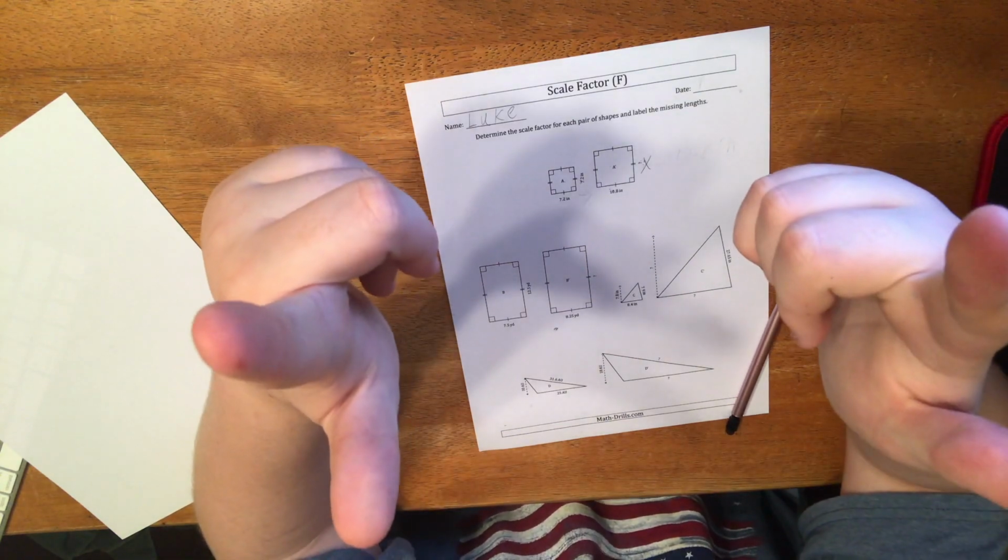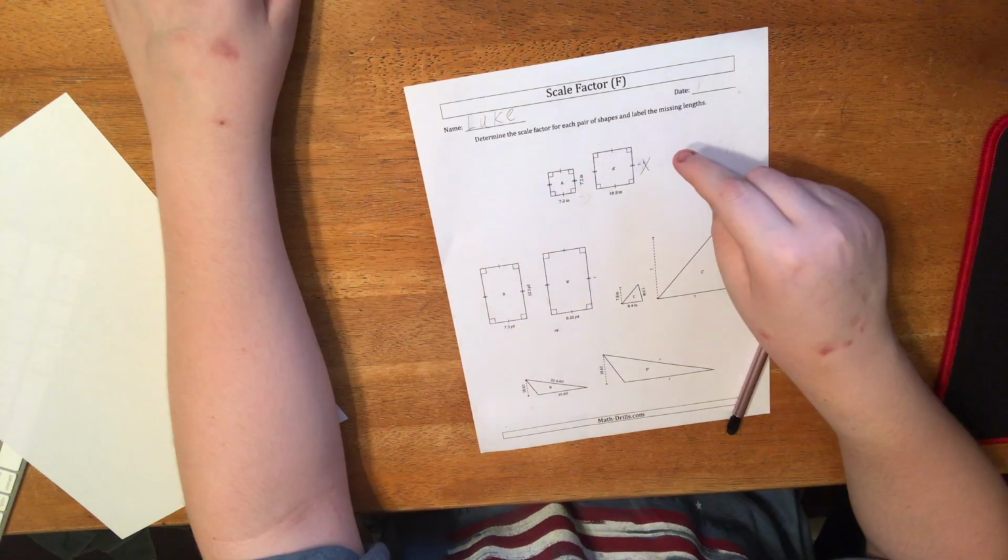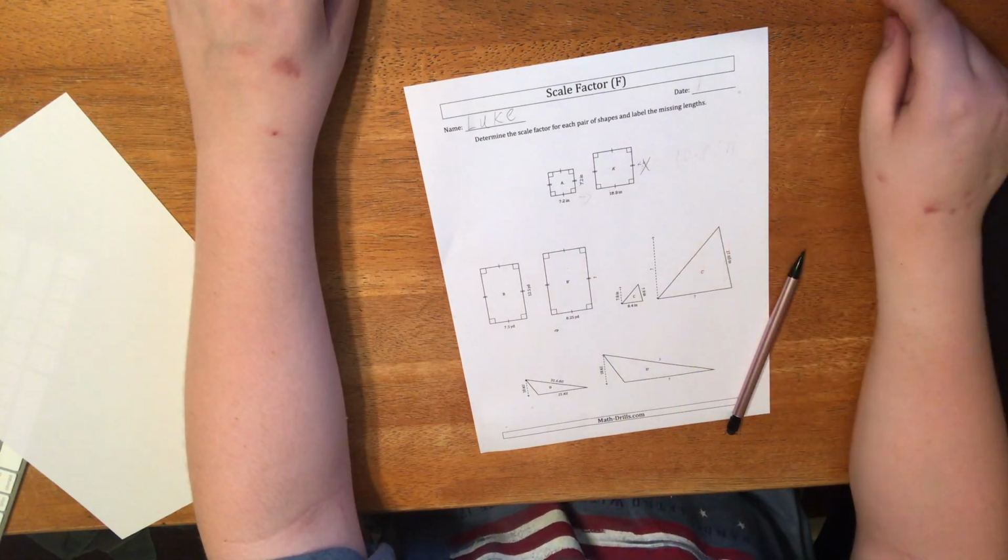In today's video, you guys are gonna learn how to determine the scale factor and label the missing lengths.